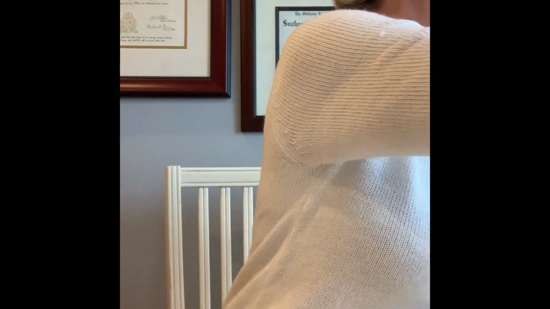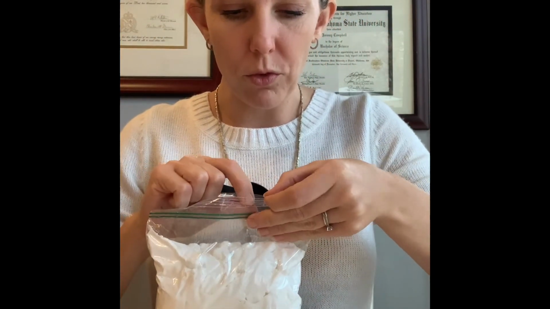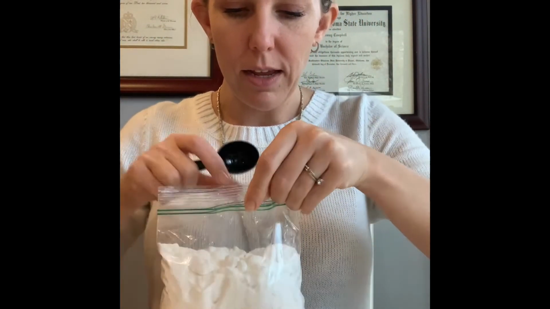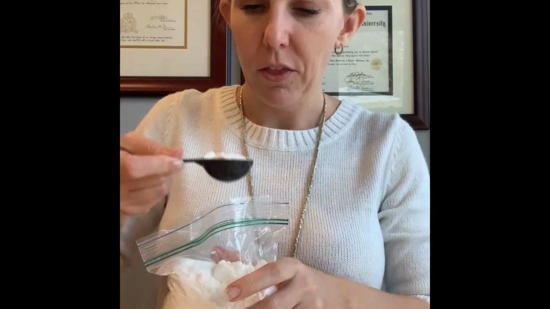Now, we are going to take some borax soap. I have it pre-measured for the classes. And we're going to use about 3 spoonfuls of it. 3 tablespoons, okay? So 1, and then I'm going to mix that in.